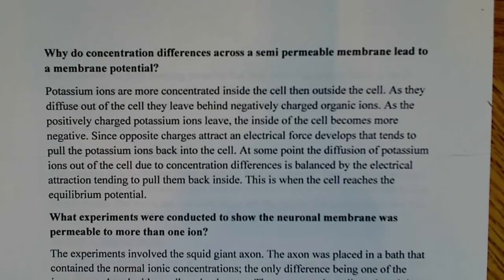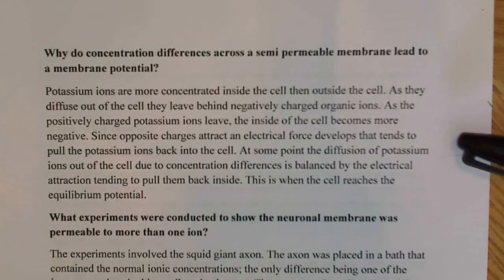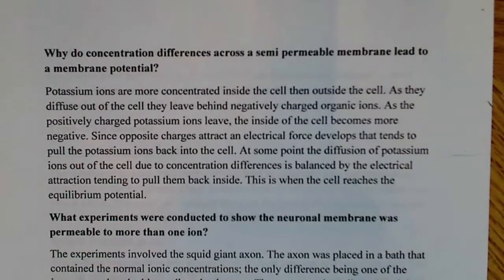There's going to be a force that wants to pull those positive charges back into the cell. Once those two forces balance, we get equilibrium, and that's basically what the Nernst potential is for these ions. If you were calculating the Nernst potential for potassium or sodium or chloride, you would be doing that to find out when these two forces balance, when there's no net movement.